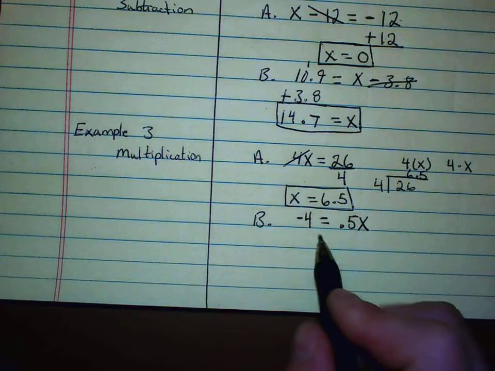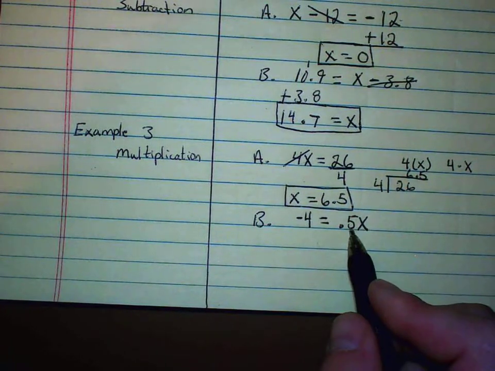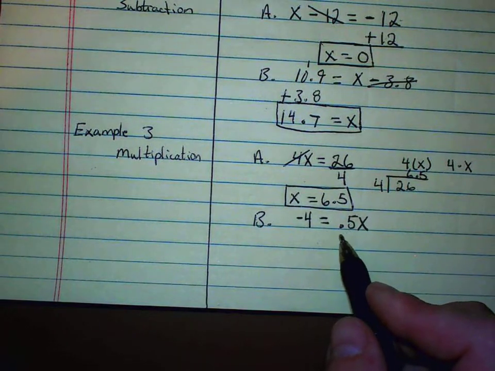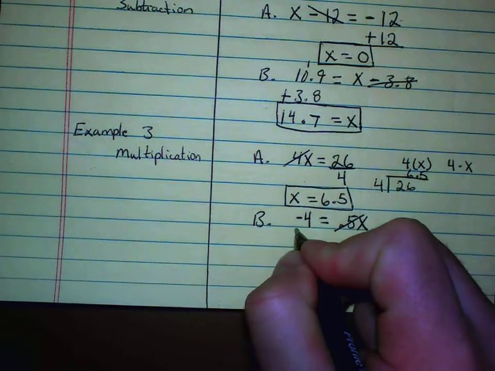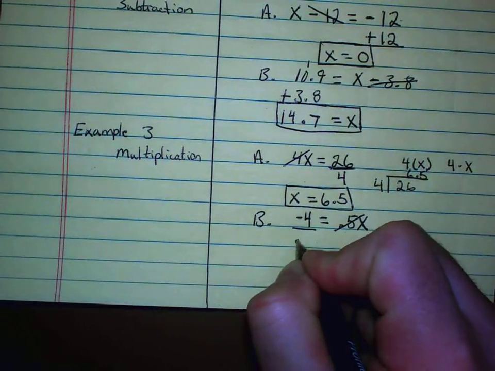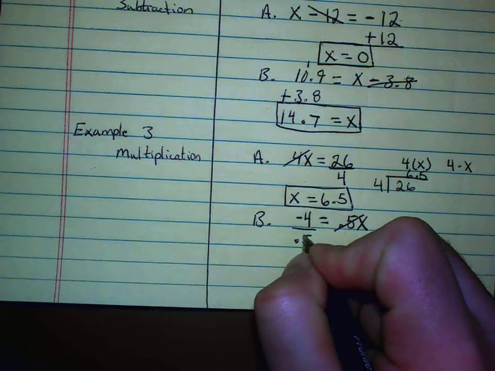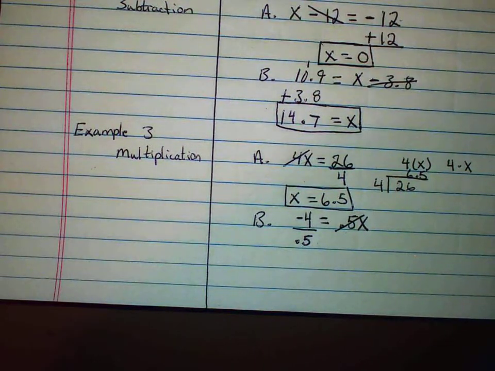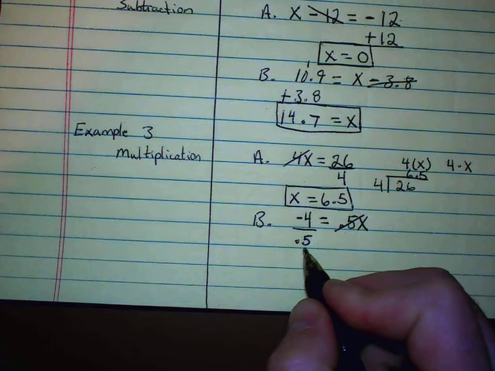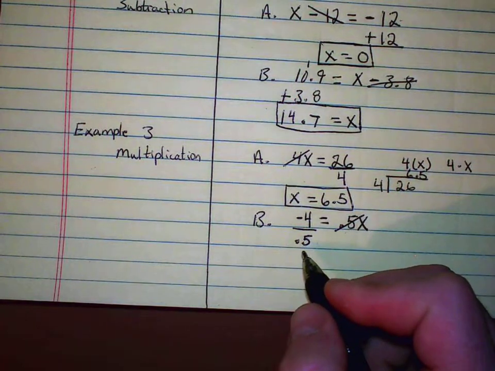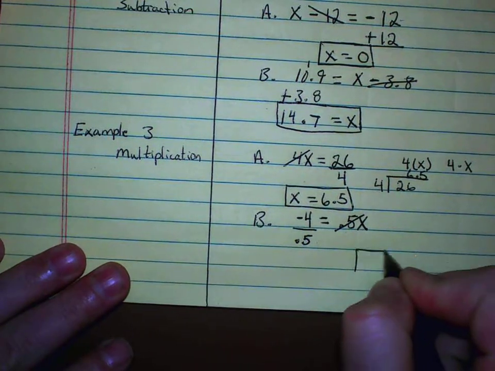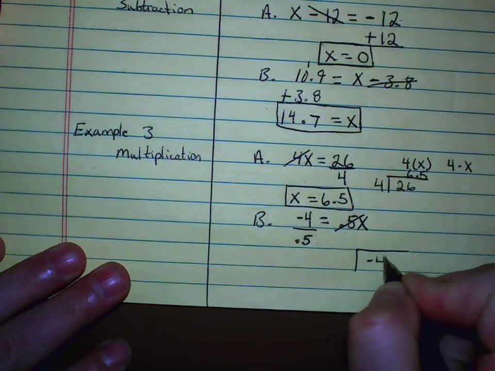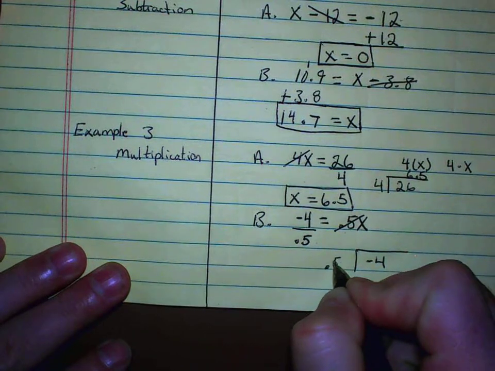Alright, now, same thing here. We're still multiplying, we're just on the different side. Now, the opposite of multiplication, again, is division. So I need to divide by 0.5. Okay? Now, this one I suggest putting into division so that you can see all the steps. So, again, the numerator, -4, goes in the house. The denominator, 0.5, goes outside.